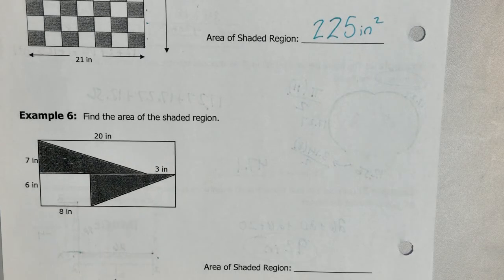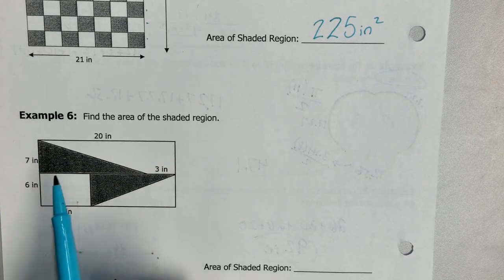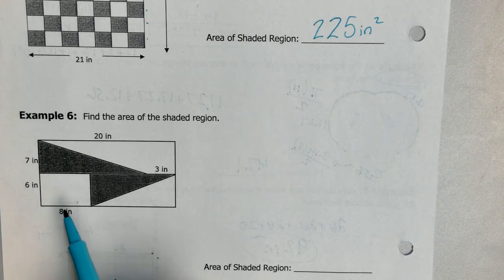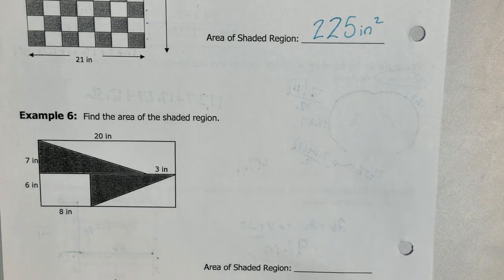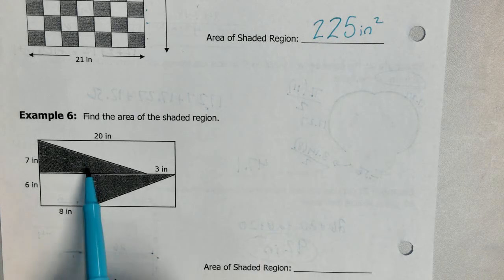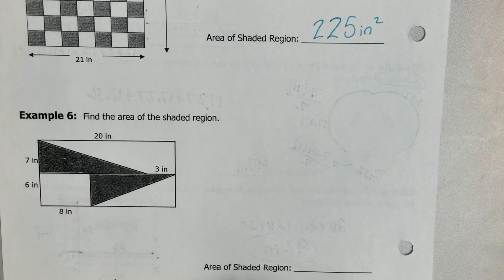All right, and the last one, this is a rectangle. It has another rectangle, a trapezoid, and a triangle that would be removed if you're finding the shaded region, but it also just has 2 triangles. So instead of finding the whole area and subtracting 3 pieces, we could just find the area of these triangles because we know how to find area of a triangle.